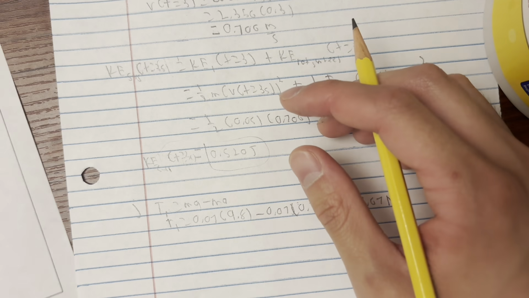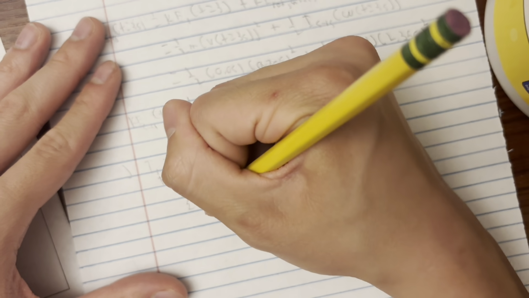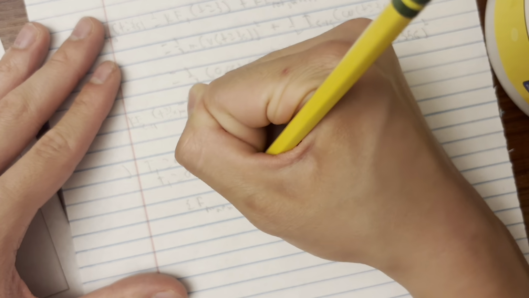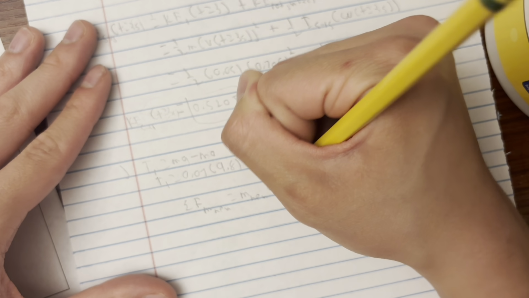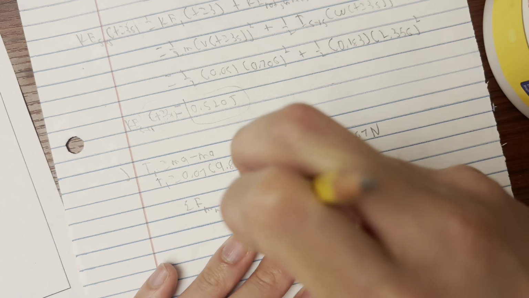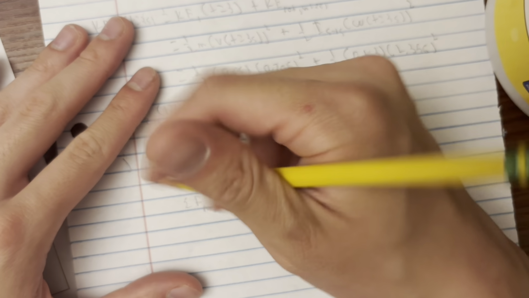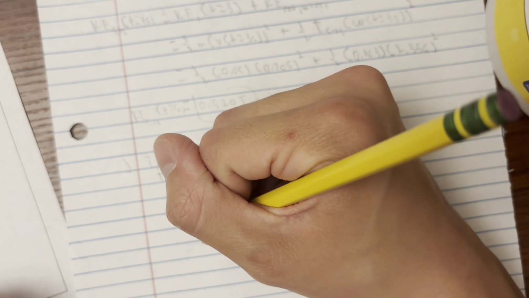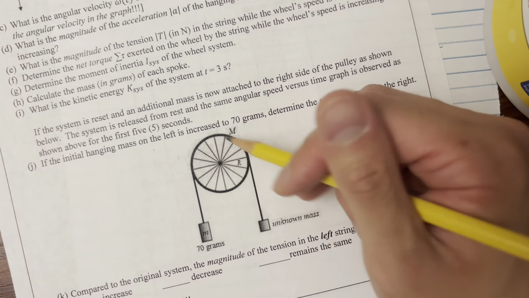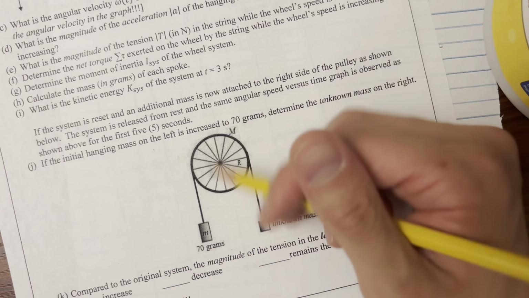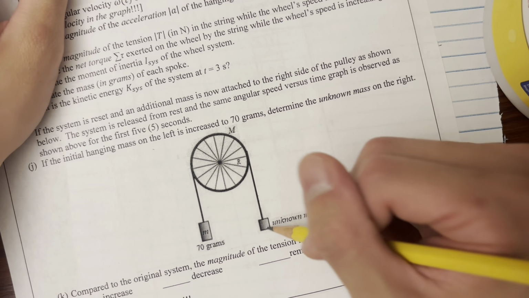this one mass, we're going to do net force: F on m-nu is equal to m-nu times a. In this case we're assuming it's going to continue rotating counterclockwise and accelerating, so the tension is going to be greater than the force of gravity.